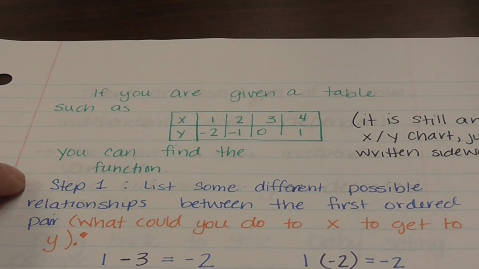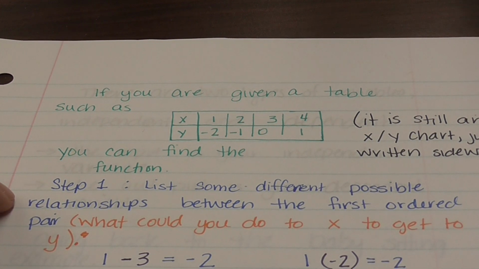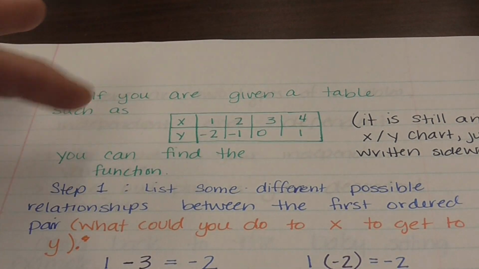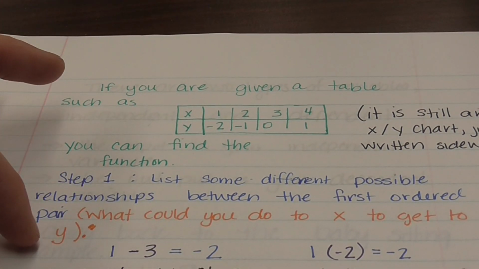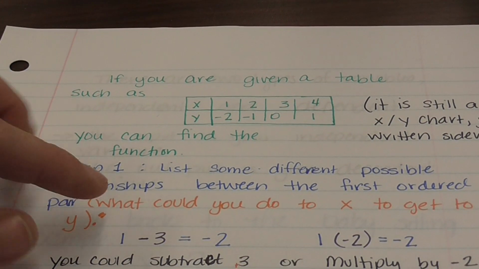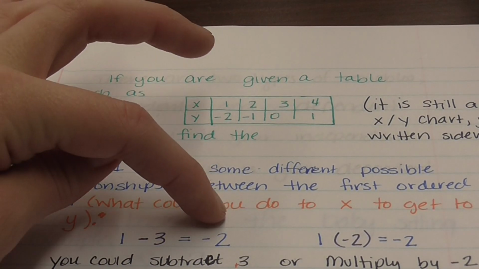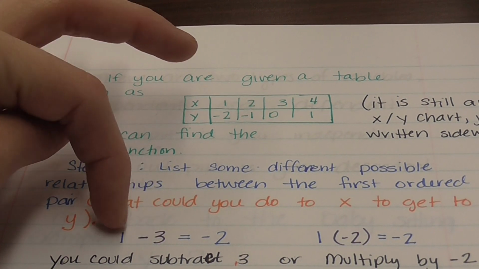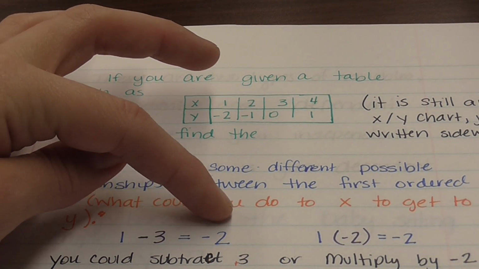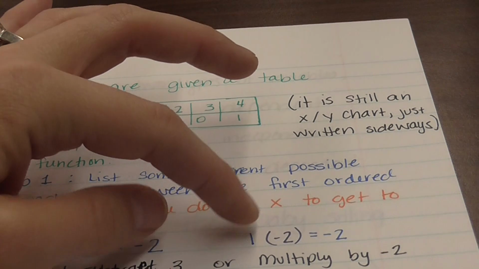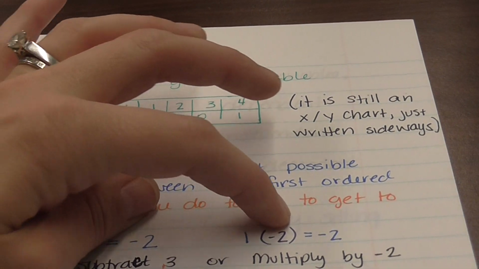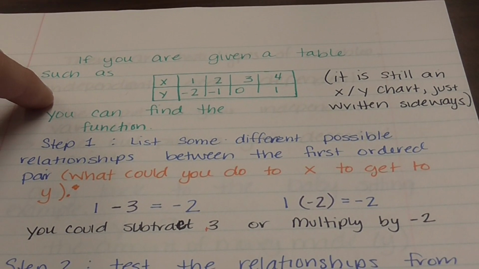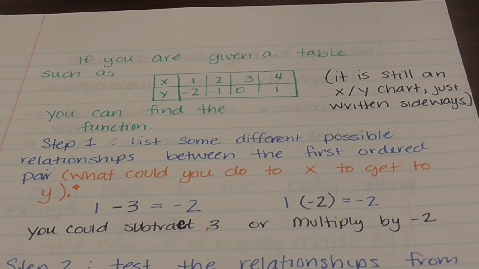What you have to do first is list some different possible relationships between the first ordered pair. So I'm looking at 1 to -2. What could I do to an x to get to y is what I'm asking myself. What can I do from 1 to get to -2? Well, one thing I could do is subtract 3. So 1 minus 3 equals -2. The other thing I could do is multiply 1 times -2, and that'll give me -2. So my two options are 1 minus 3 equals -2 or 1 times -2.